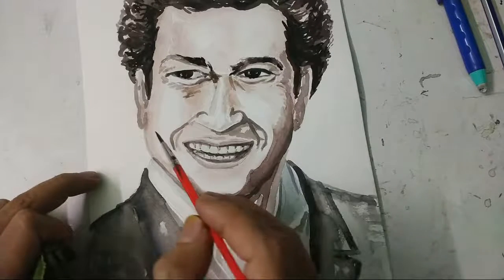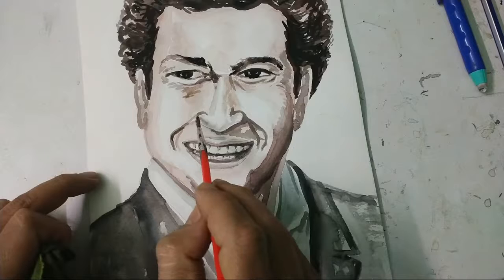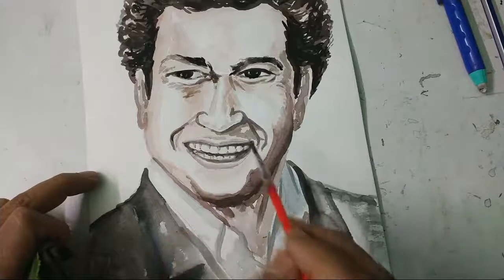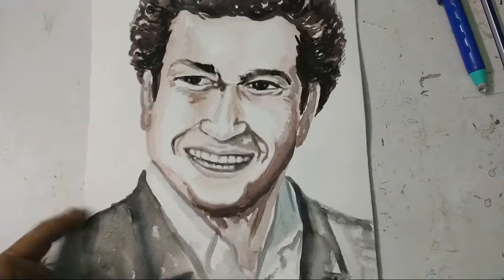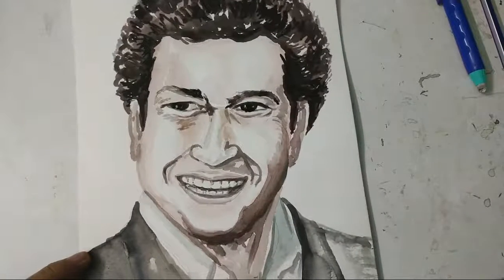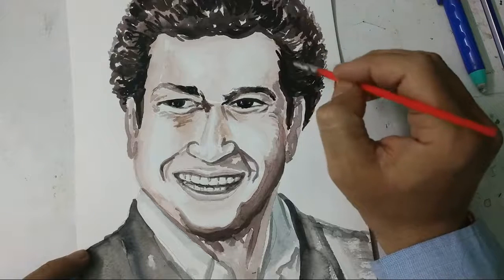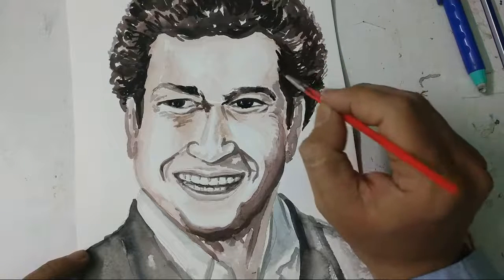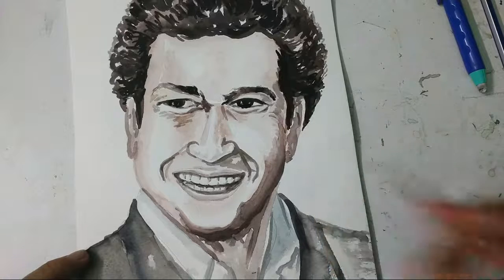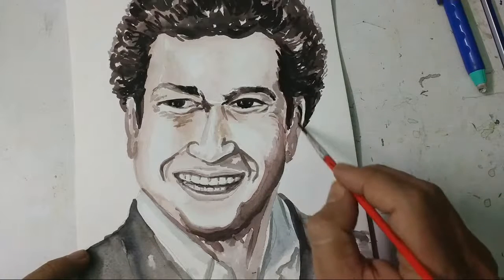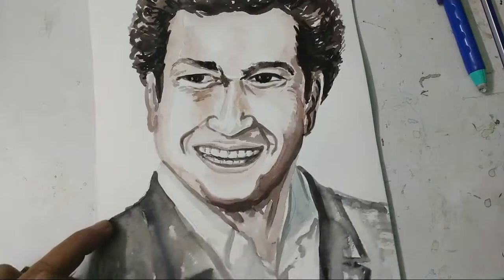So the drawing is almost done with the basic idea you have got. This is done without any breakage in the recording. You are seeing it live, so you will understand that the steps which were shown will help you to get a basic watercolor portrait fast.